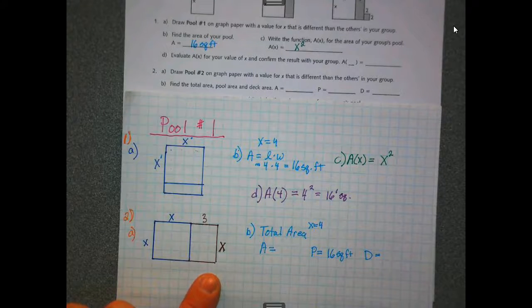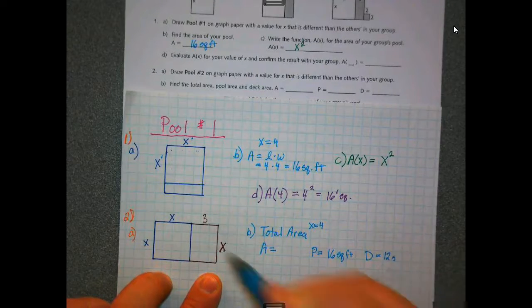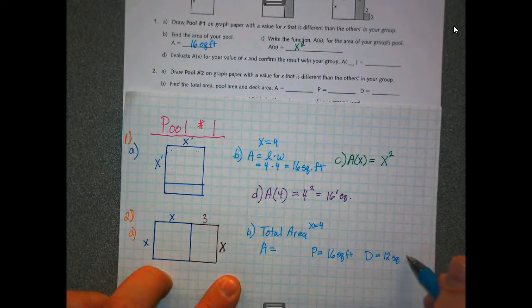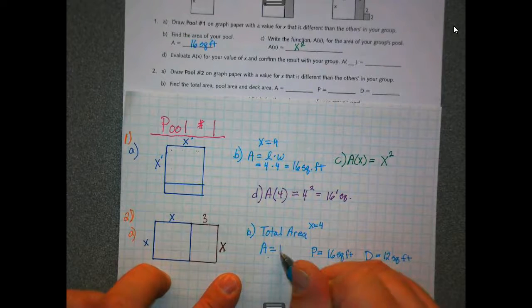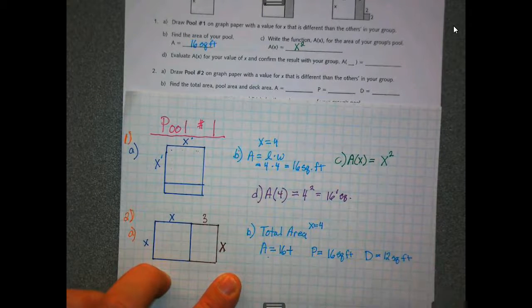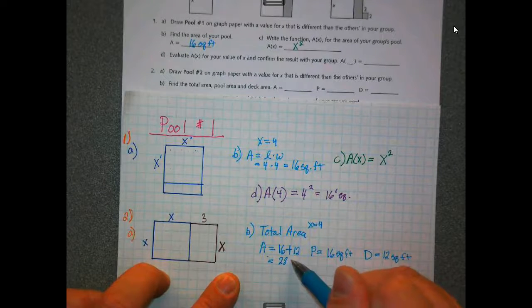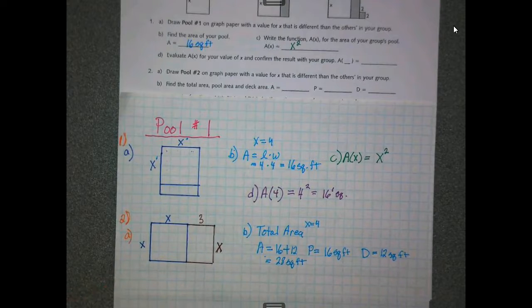You were thinking of my yesterday's example. So this is 12, length times width. My x is 4. So how am I going to find the total area this time? I'm going to take my 16 plus 12 to get my 28 square feet. That's B.